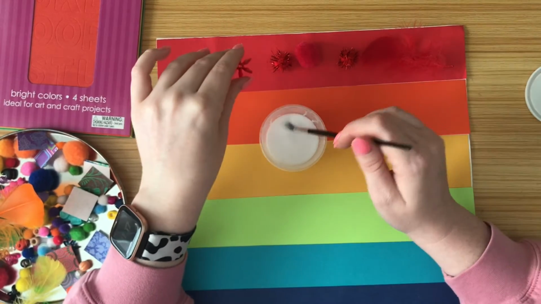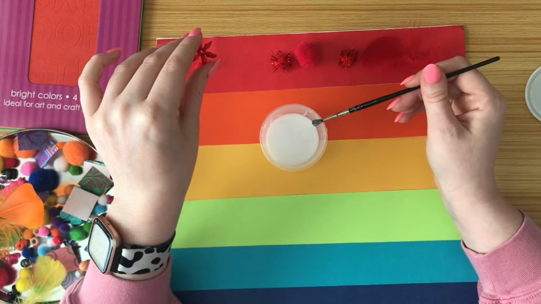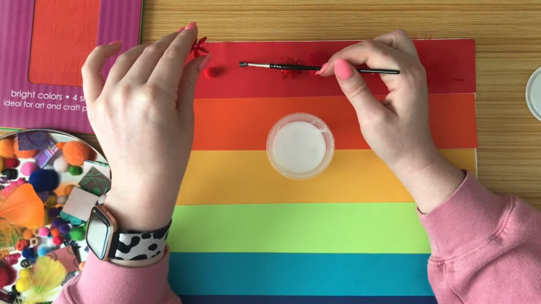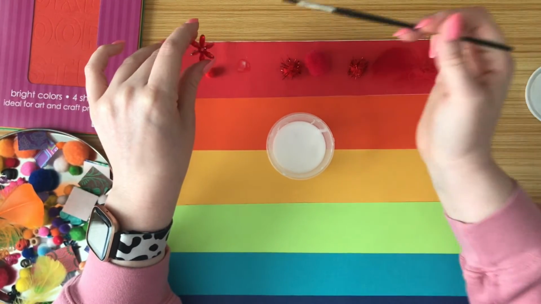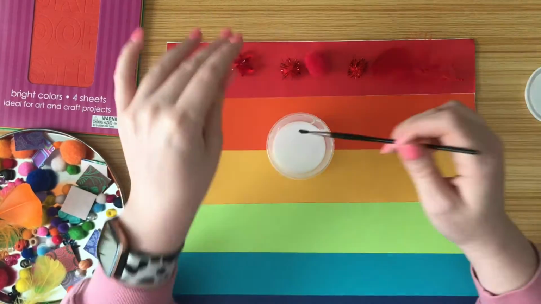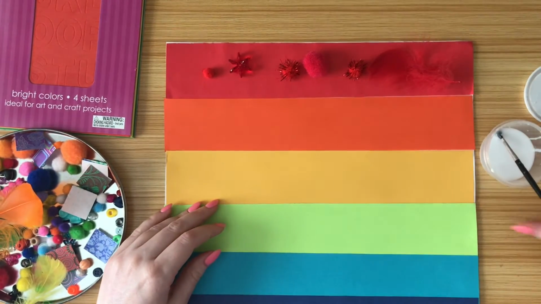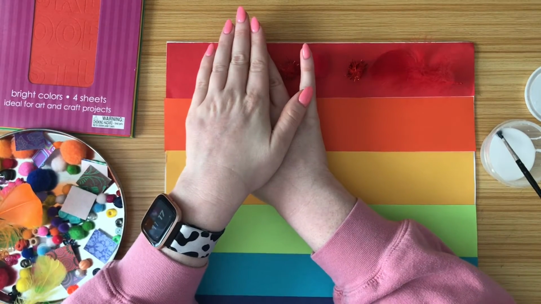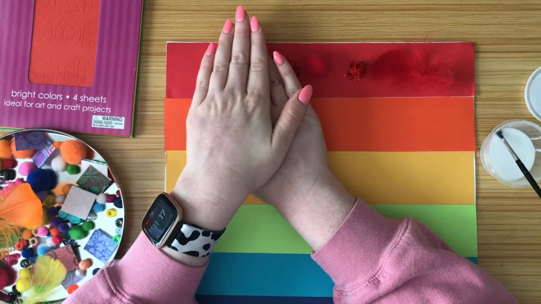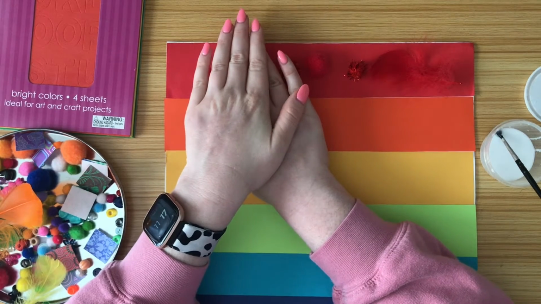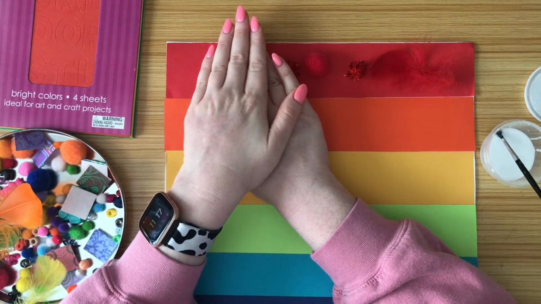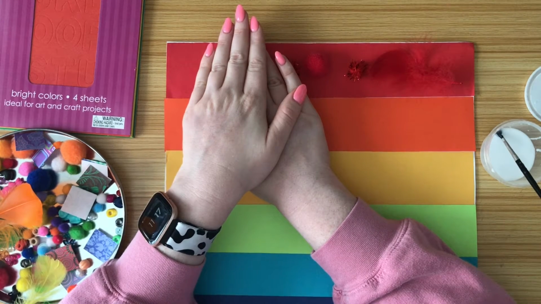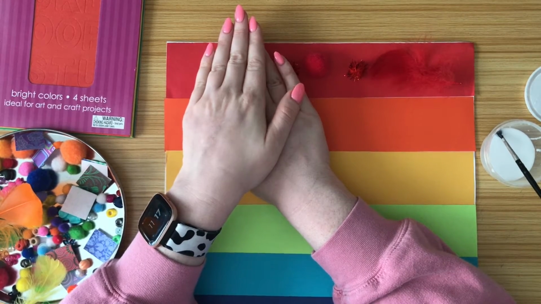Okay, so dot dot, not a lot, drip drip, wipe it on the lip of my glue cup, and I'm just going to put a little dot of glue down where I want my object to stay, and then I am going to hold it down after I put the glue down, and I'm going to count to 10. Count with me, please. 1, 2, 3, 4, 5, 6, 7, 8, 9, 10.